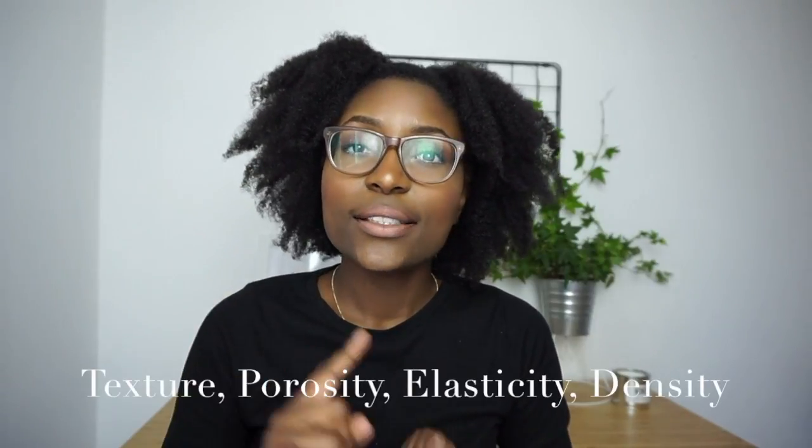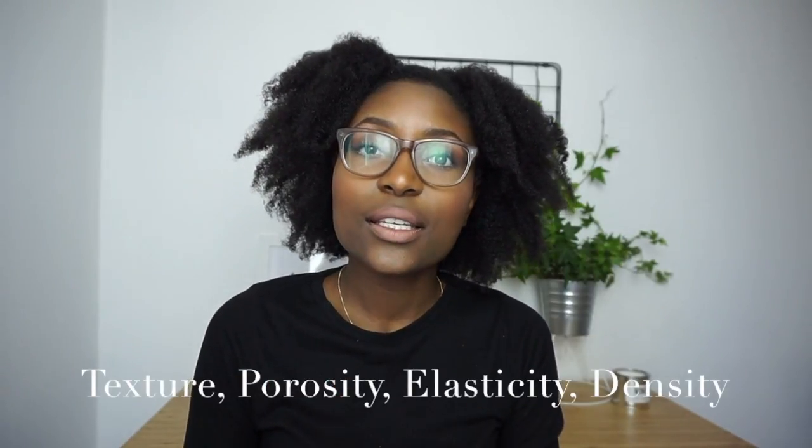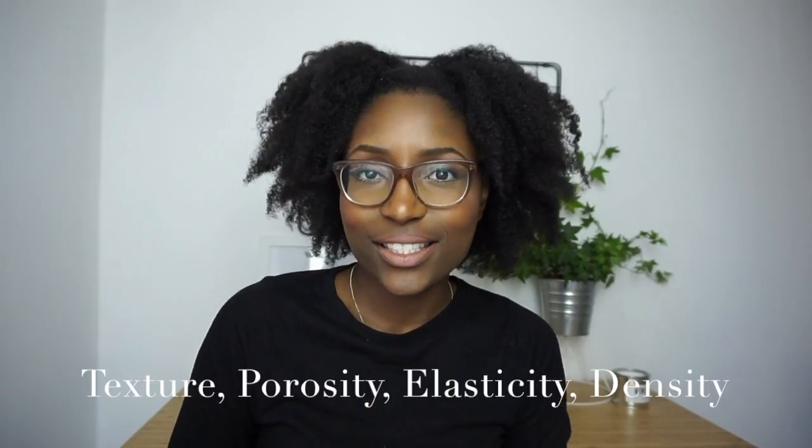We're going to analyze our hair in terms of texture, porosity, elasticity, and density. The reason it can be helpful to analyze your hair is because when you know what kind of hair you're dealing with, you are in a much better position to give your hair the specific needs that it requires in order to grow and thrive in the best possible way. So that is why we're analyzing our hair today.